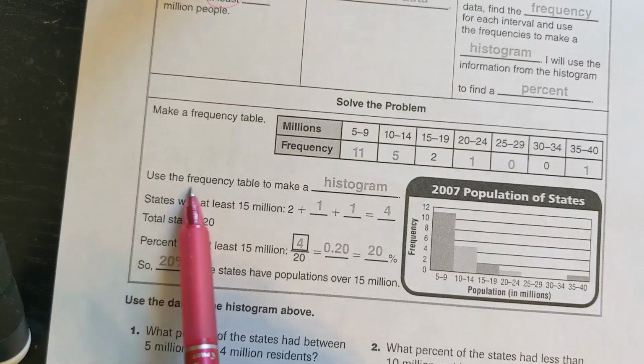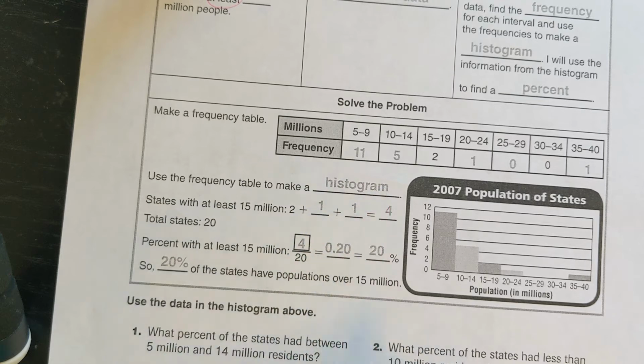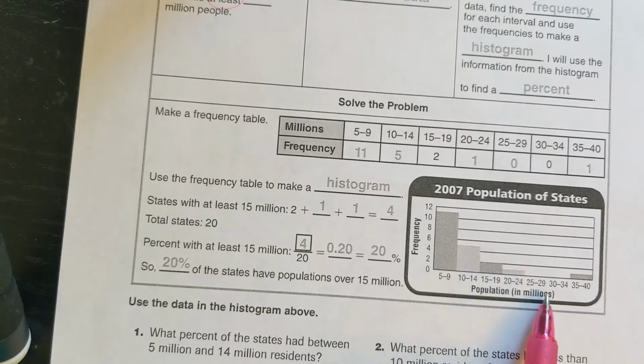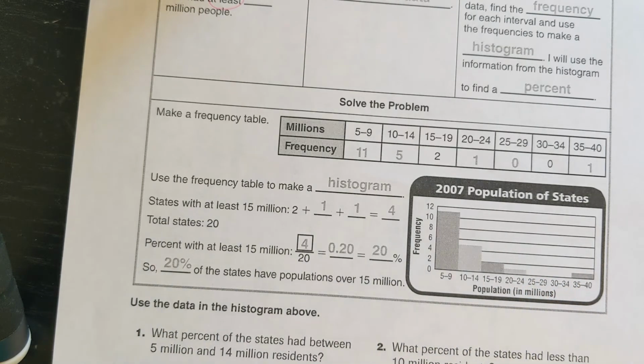Okay, so it says use this frequency table to make a histogram. So based on this table, here's our histogram. 5 to 9, all the way up here to 11. 10 to 14, there were 5. 15 to 19, there were 2. 20 to 24, there was 1. There was 0 and 0 and 1 again. So these two sections had 0. But they'd still be in a section up there as well. So don't negate a 0. It still is a data point. Okay? There are still states in there.